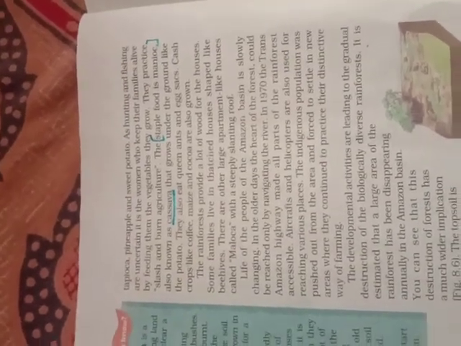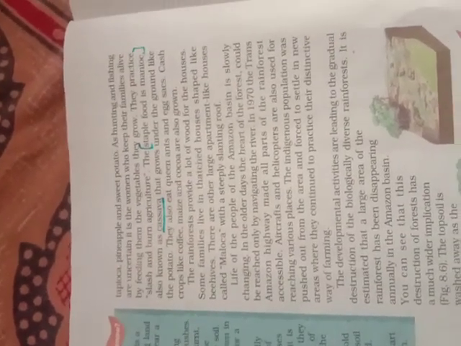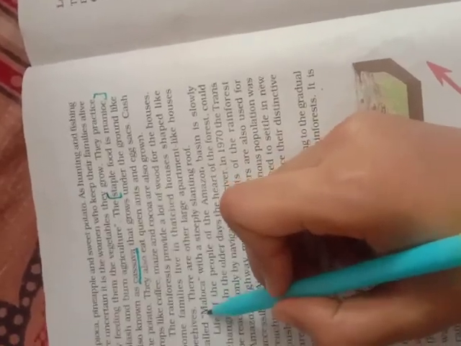They also eat queen ants and egg sacs. Cash crops like coffee, maize and cocoa are also grown. The rainforests provide a lot of wood for the houses. Some families live in thatched houses shaped like beehives. There are other large apartment-like houses called maloka. What are they called? Maloka, with a steeply slanting roof.